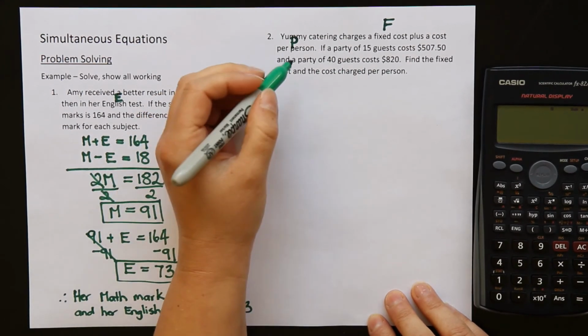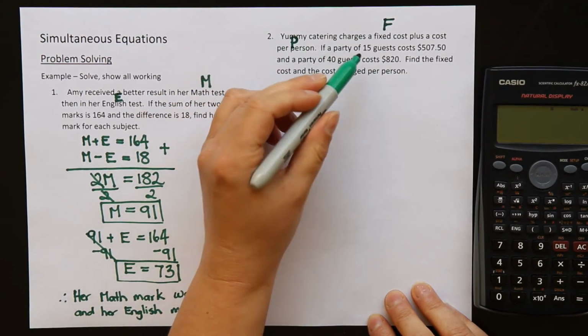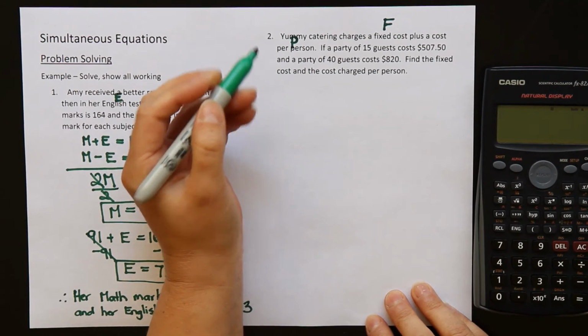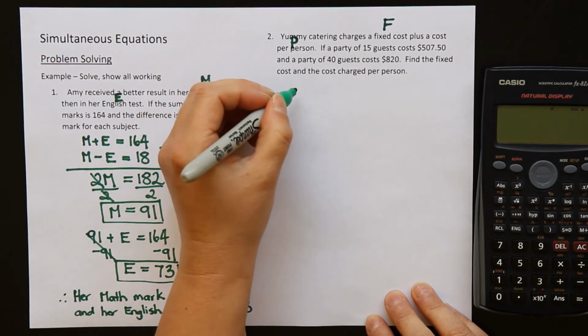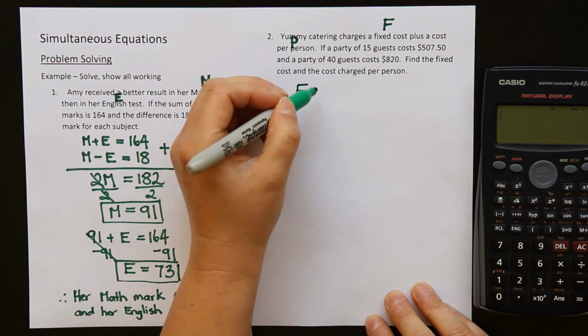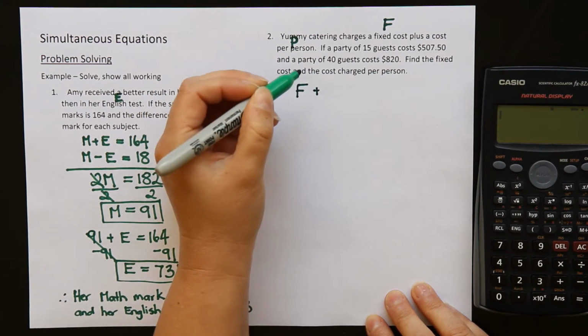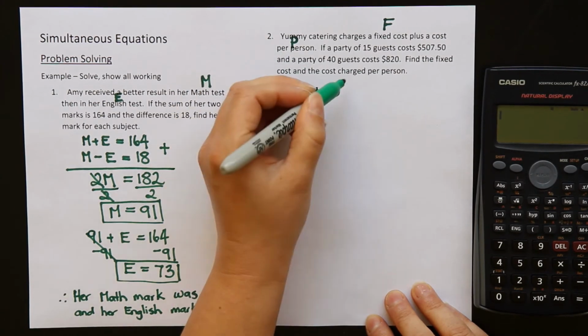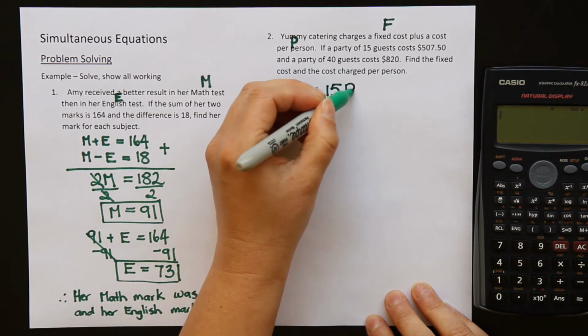The first one is you have 15 guests that cost $507.50. So for that booking, you would have a fixed cost, plus you have 15 guests and you are going to be charged a cost per person.